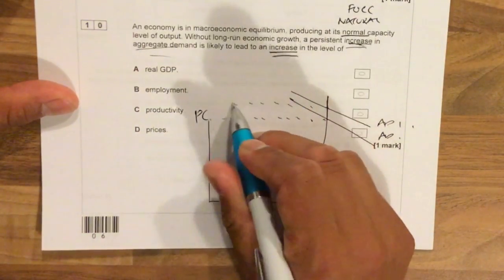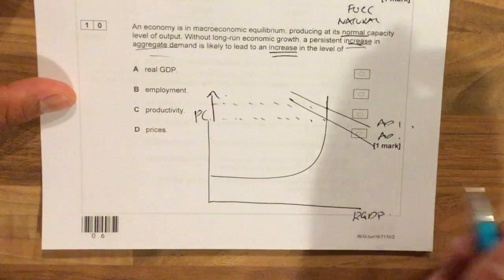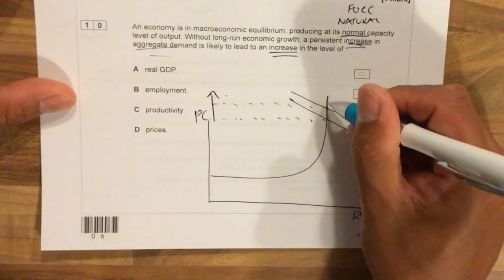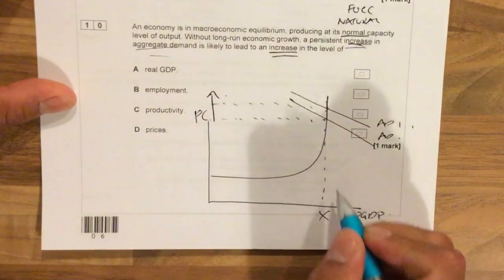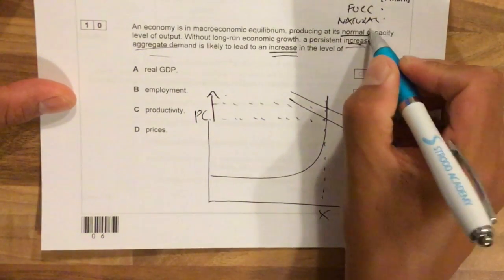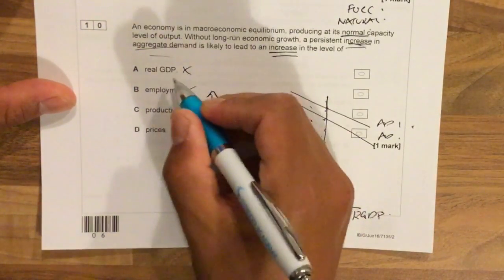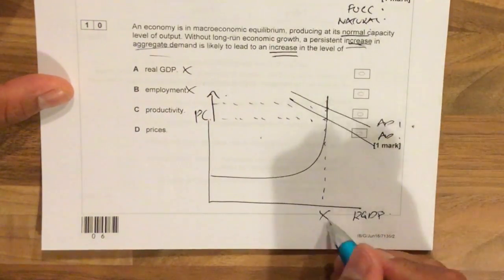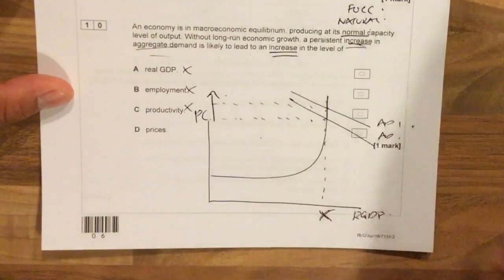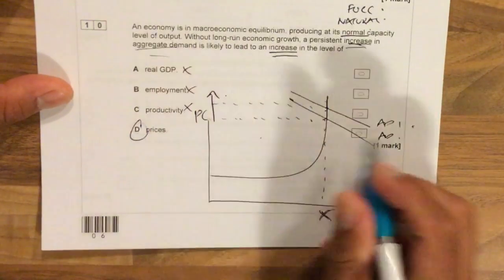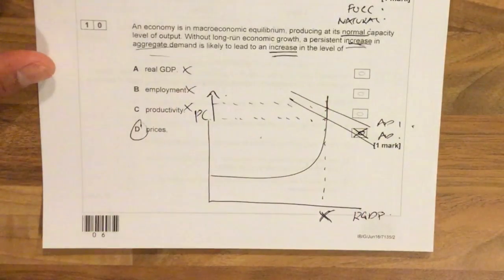What is increasing? It is clearly the prices. The price level is increasing. Because at this point, our GDP is not necessarily increasing because you're at full or natural or normal employment. So it is not that. Employment is derived from your increases in GDP. So when you're at full, it's not actually increasing. Productivity is nothing to do with aggregate demand, it's to do with LRAS. So it is prices, as you see in that diagram. So that's the answer. Okay.